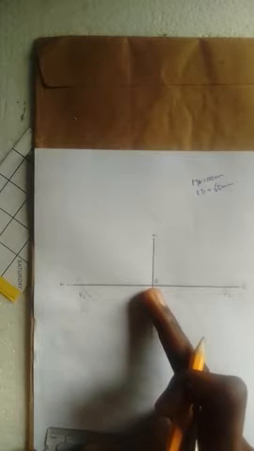So the next step is to divide the focal point into equal parts up to O. So I just divide it into 3 equal parts.